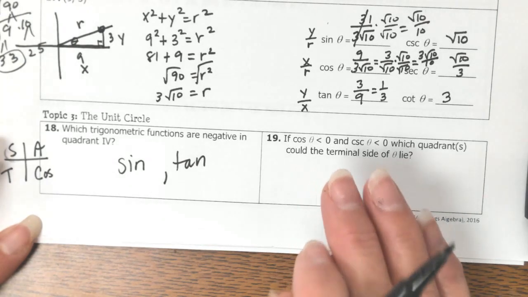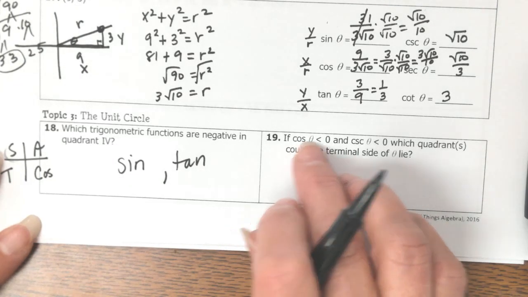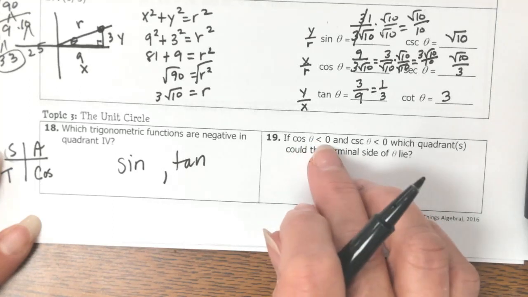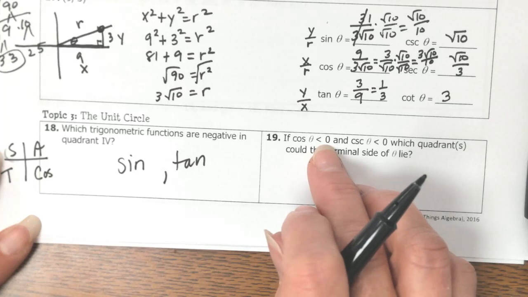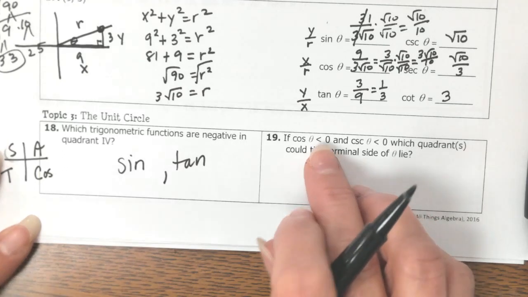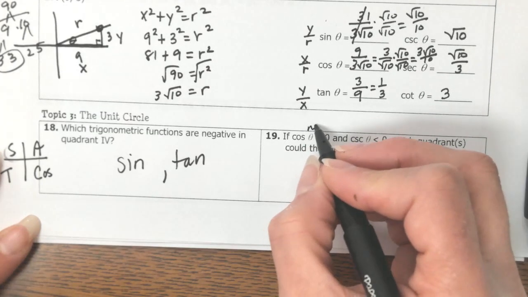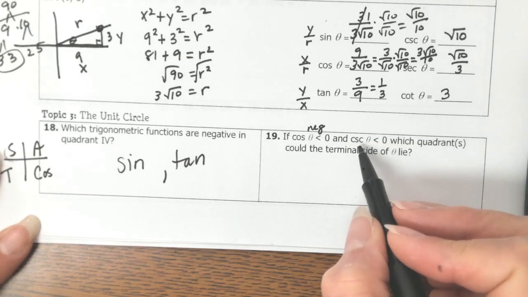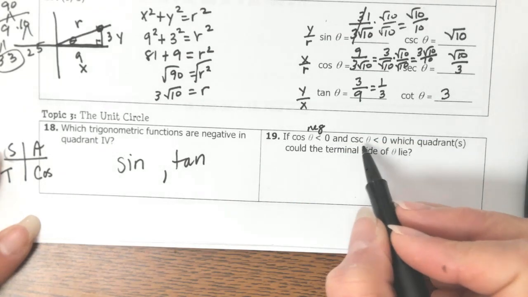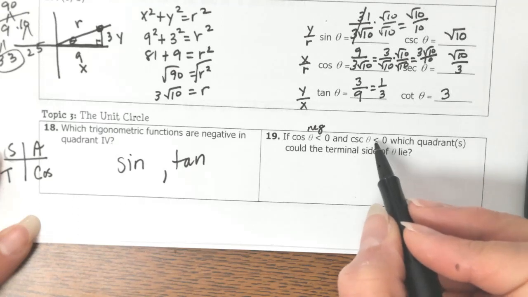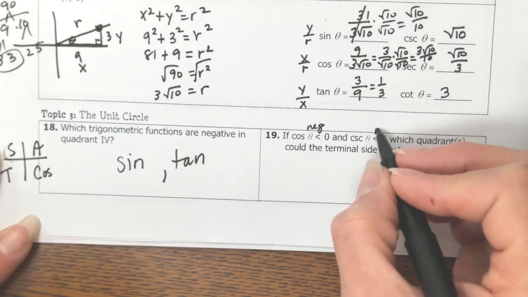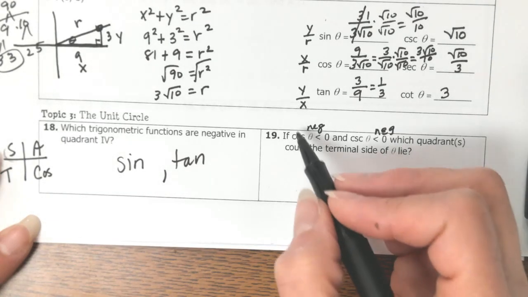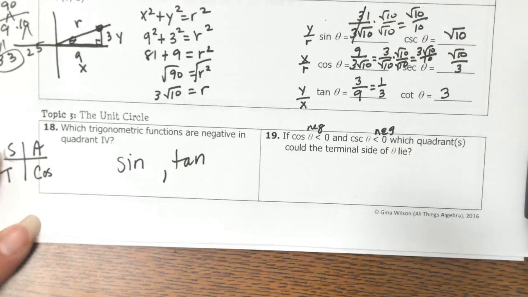In 19, notice it says cosine of theta is less than 0. Numbers that are less than 0 are negative. So they're saying negative numbers. And over here, it's saying cosecant is also less than 0, so it's negative. They want to know which quadrant this is.